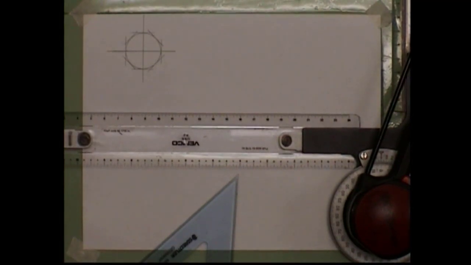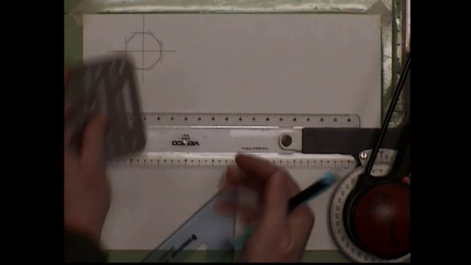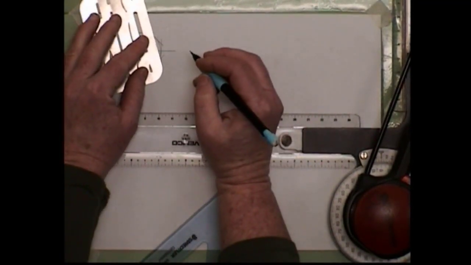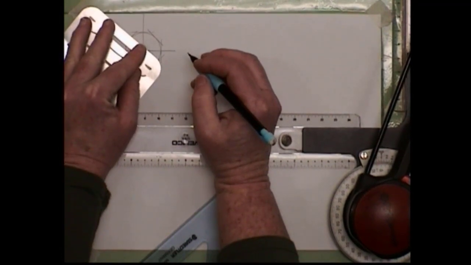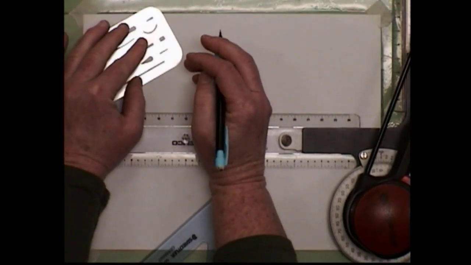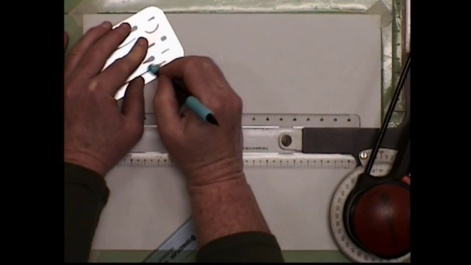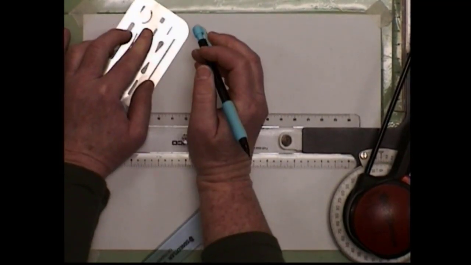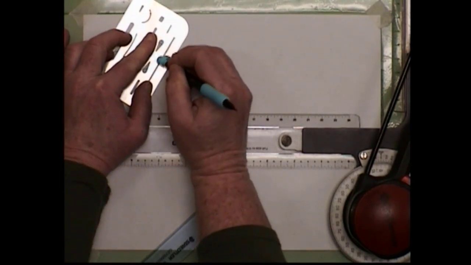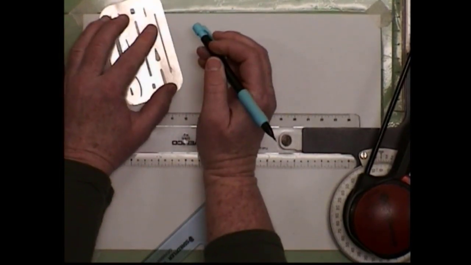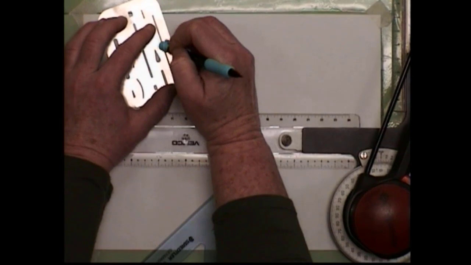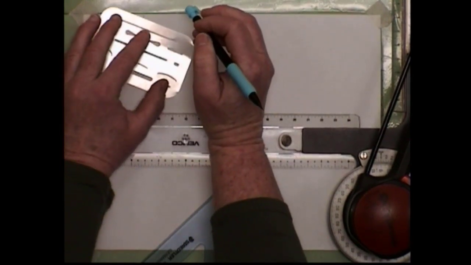And then when you erase out, if you want to erase out with your eraser shield, so you don't have to redo your corners, you could do that. And you come out with a nice, neat octagon.